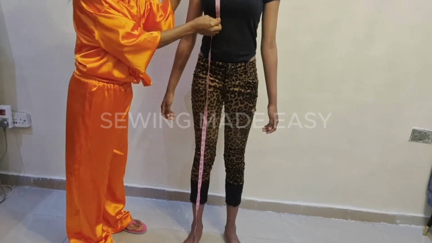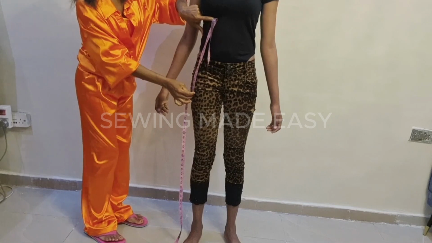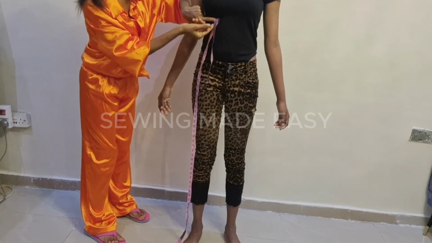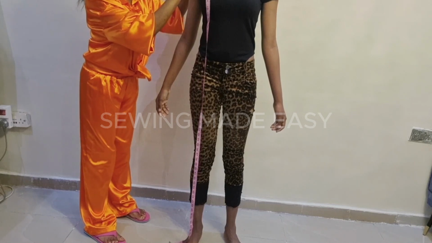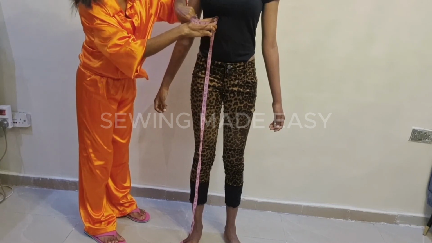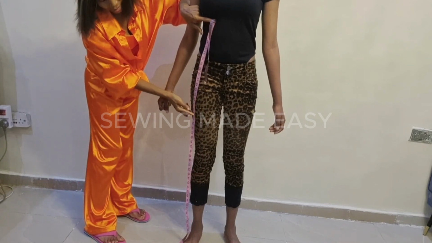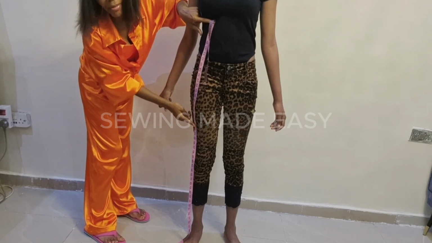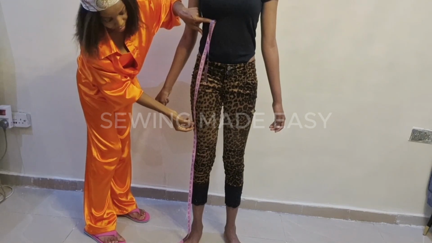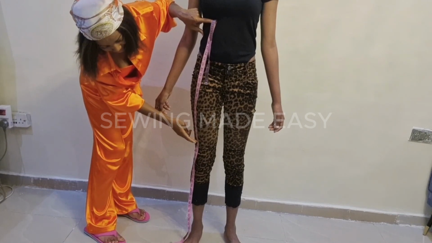To take the length of your dress, depending on how short you want the dress to be, we place our tape rule on our shoulder, from all the places we'll be getting our length from. So you place your tape rule that way, you come down. For her, if she's going to be making a short dress, like a mini dress, our length is 35.